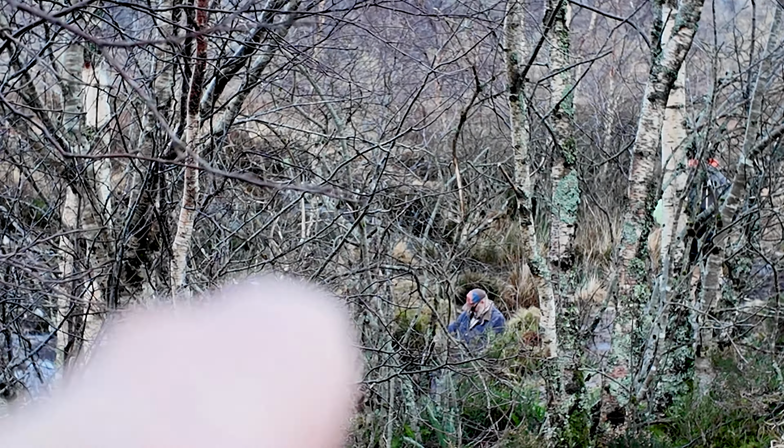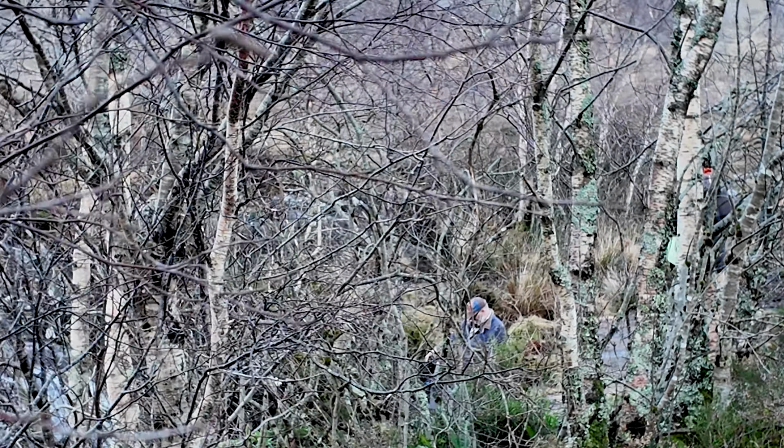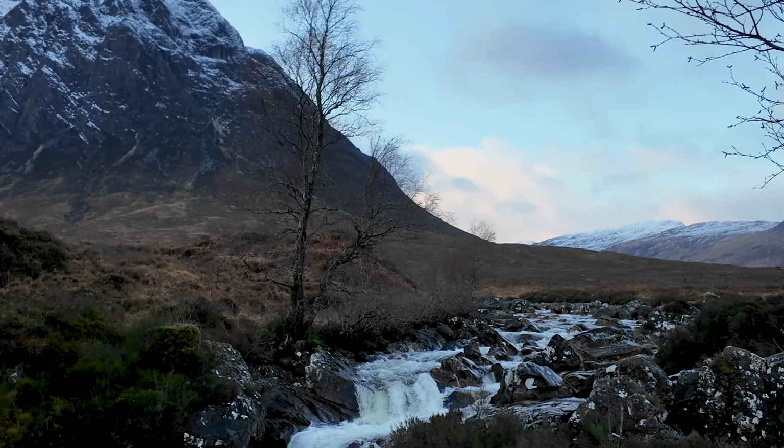Don't know if you can see that, but Simon's being particularly adventurous. He's down in amongst the water. I'm quite happy to keep my feet dry.